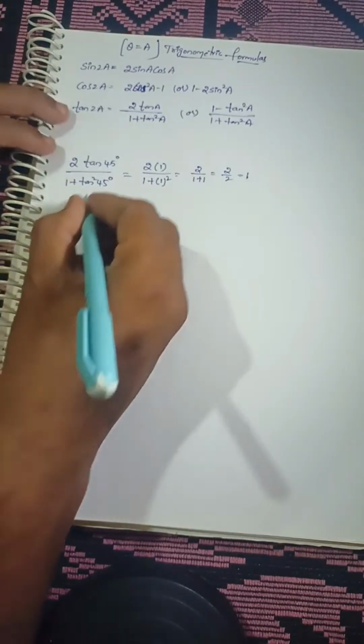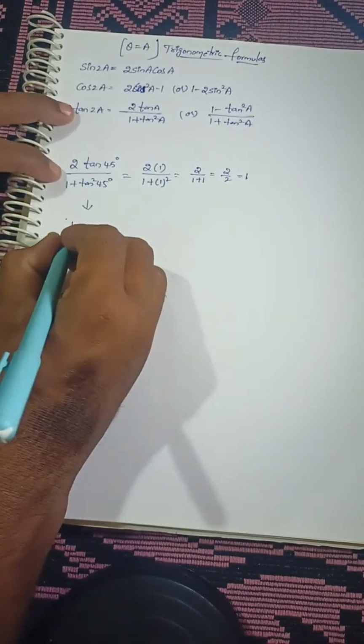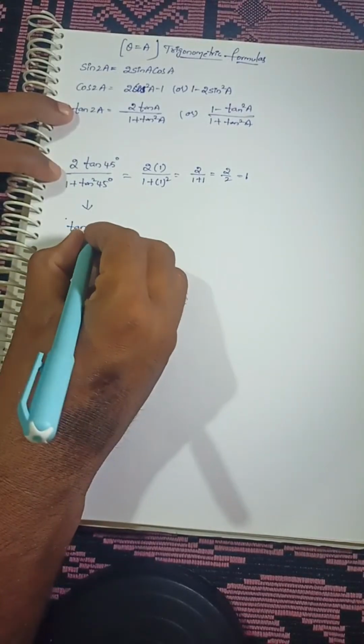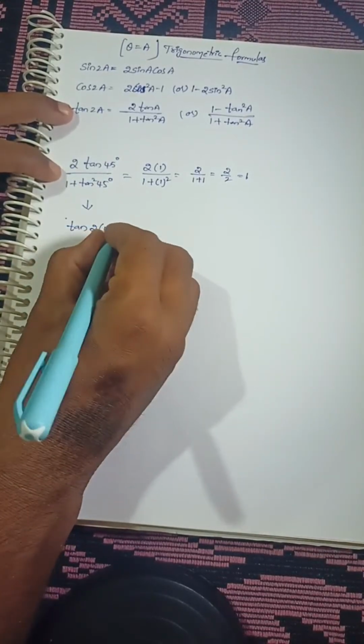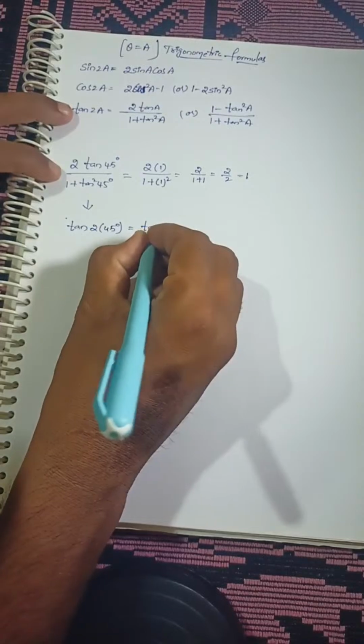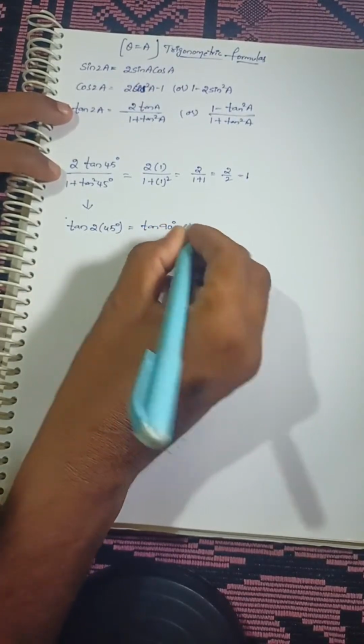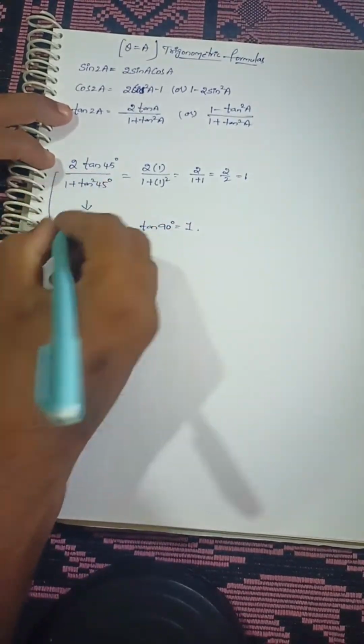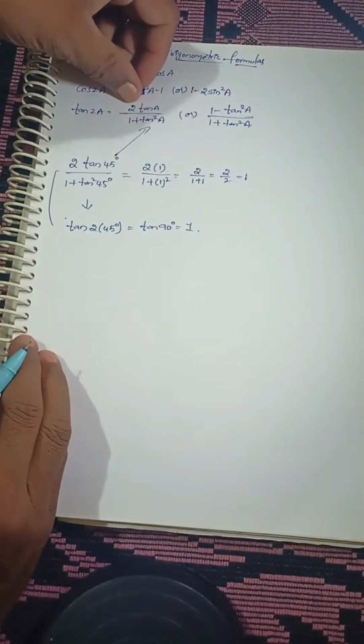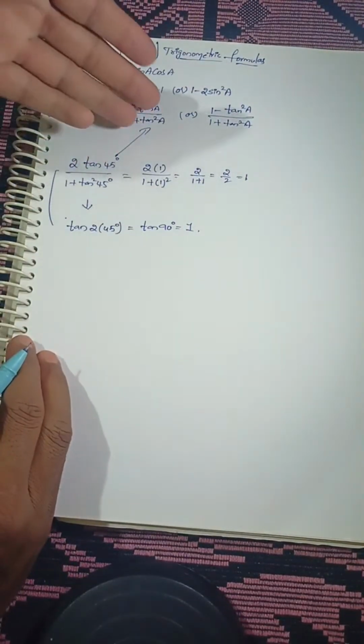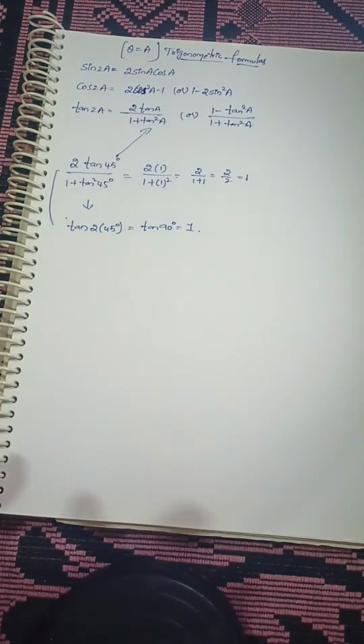This one is on, or you can use the tan 2A formula also. Tan 2A means tan 2 into 45 degrees, that is tan 90 degrees value. Why? Because this is related to this formula only. You can see 2 tan A by 1 plus tan square A. In place of tan A we are having 45 degrees, that's it.